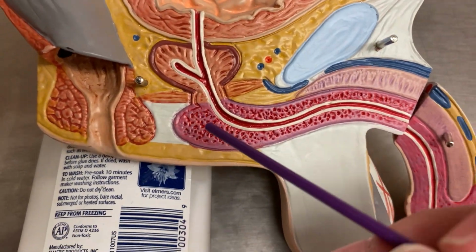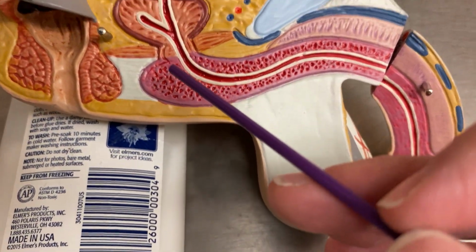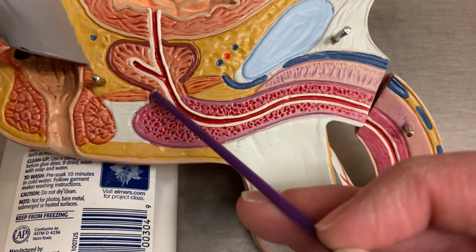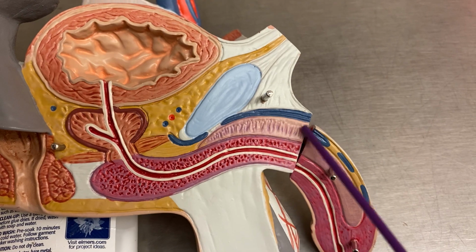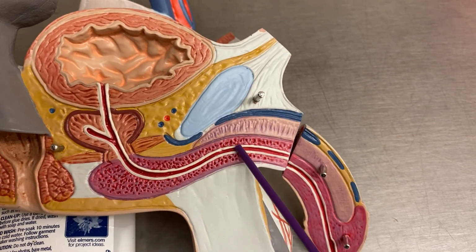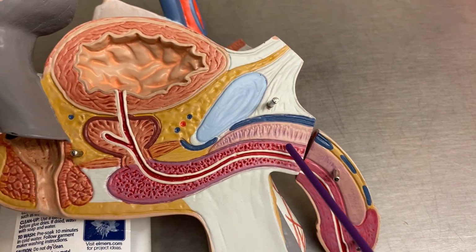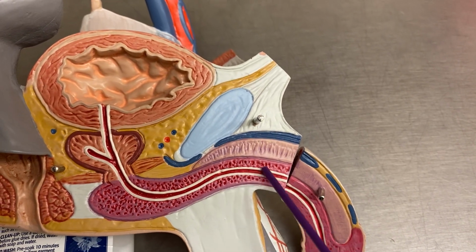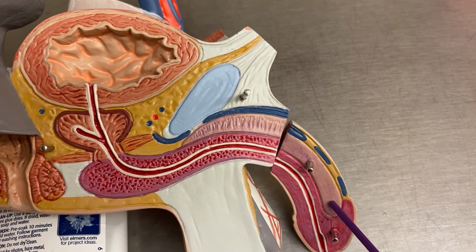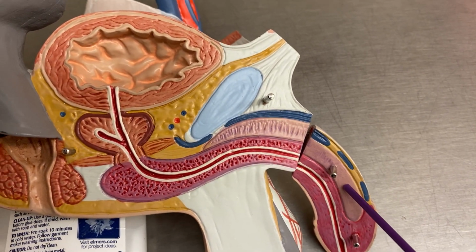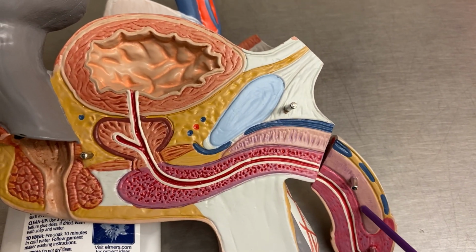Now you can't quite see it on this particular model, but on other models, there would be a small gland here, and that would be the bulbourethral gland. Now in the penis, we have two types of erectile tissue. The one that surrounds the urethra, the spongy urethra, is the corpus spongiosum, and the one on the dorsal surface, which produces the erection, is the corpus cavernosum.